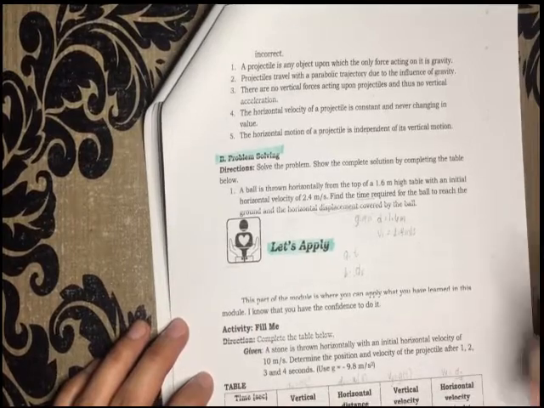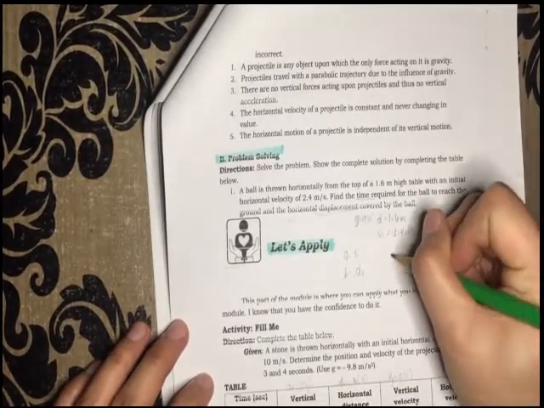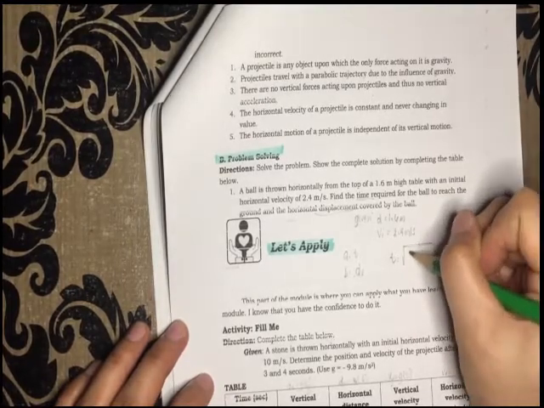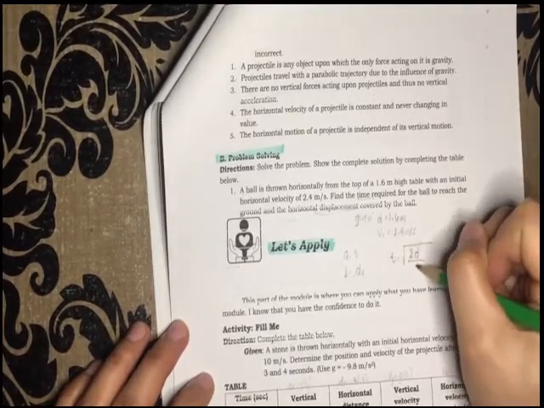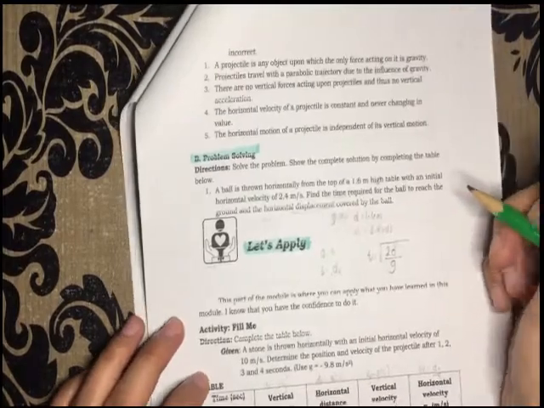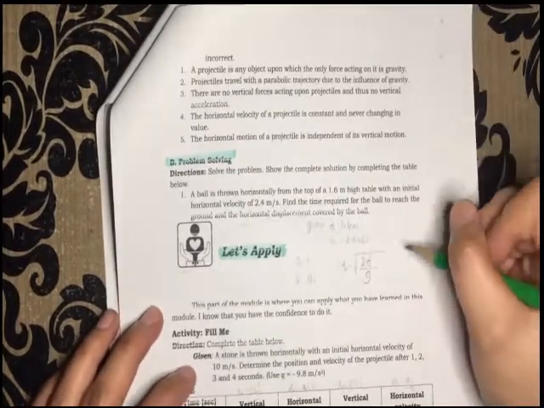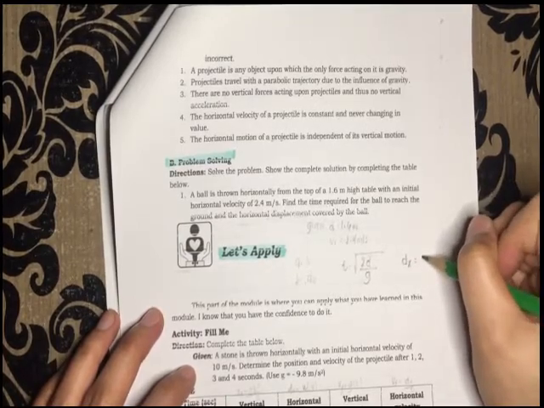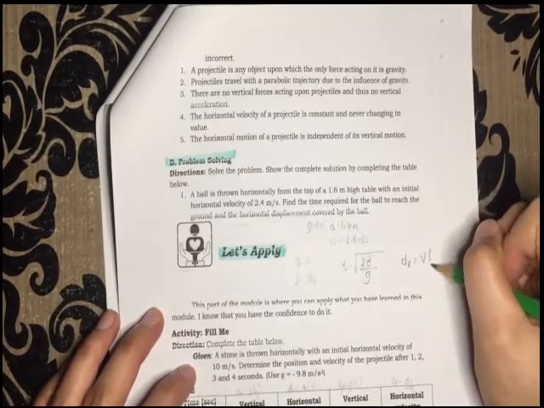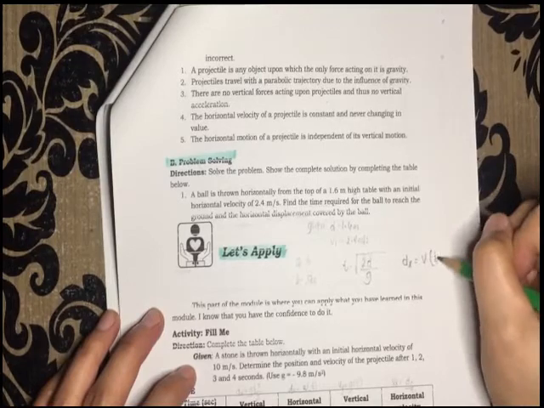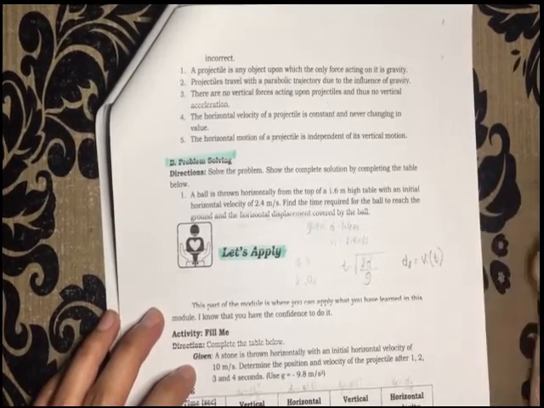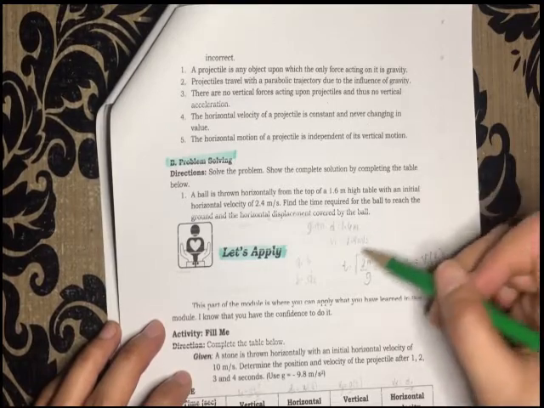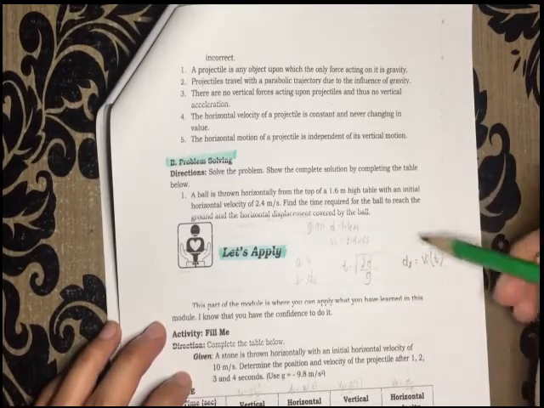Okay, so the formula for time, pwede niyong gamitin to, is square root of 2D over g. While the formula for displacement dx is equal to V, or velocity, times time. Okay, so Vi times time. So ito yung pwede nyong gamitin na formula. Ito for letter A, and this one is for letter B.